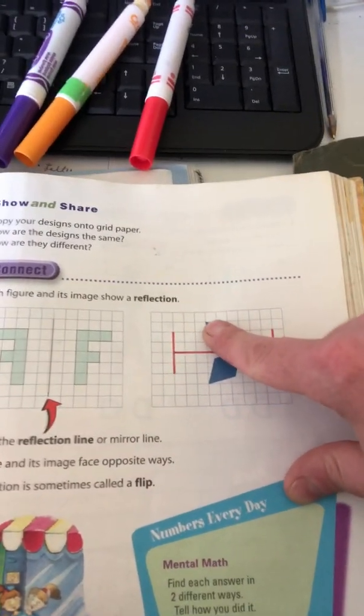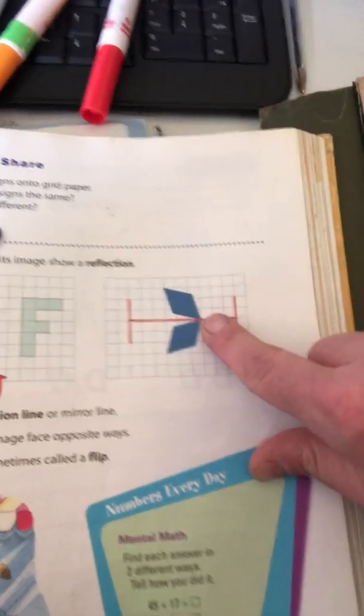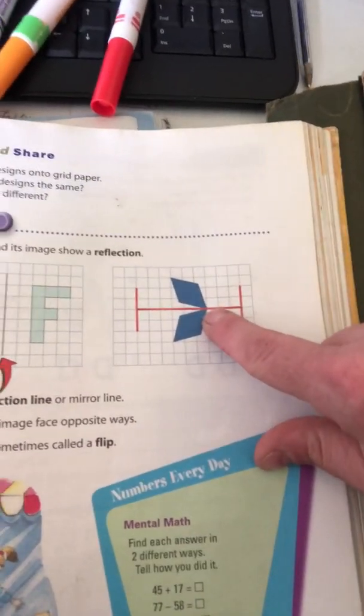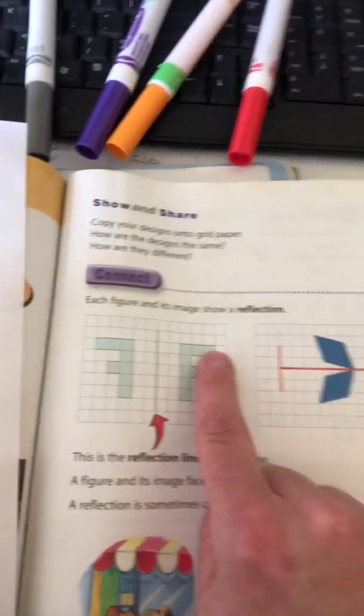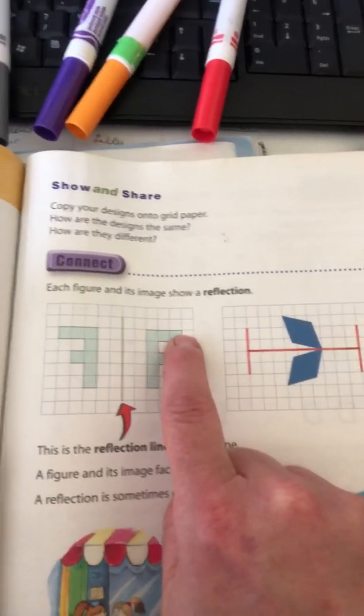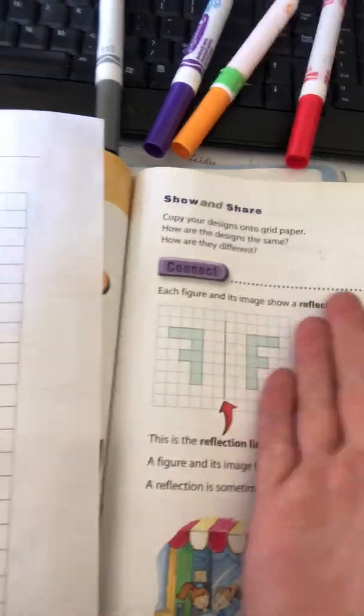The corner that was up in the top, the vertice in the top is now at the bottom. The vertice that was really close to the flip line is still really close to the flip line. This vertice touched, it's still touching. It's just been flipped over. The vertice that was farthest away is still farthest away. Same as on our F. The vertice on the farthest away of the F is still, after being flipped, farthest away.